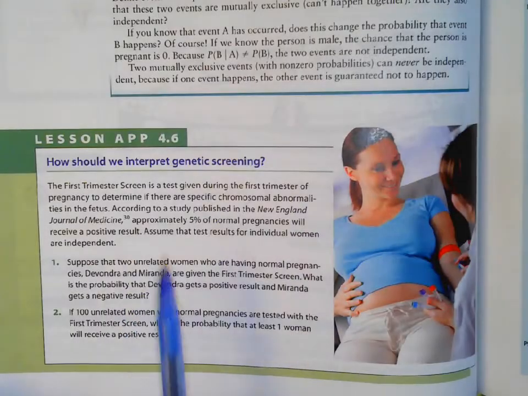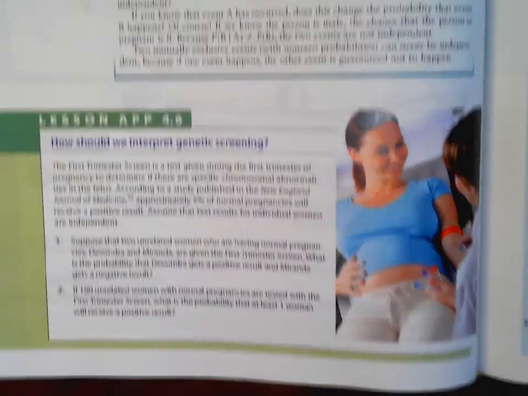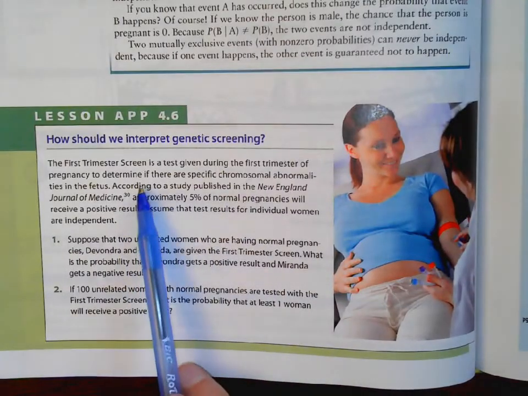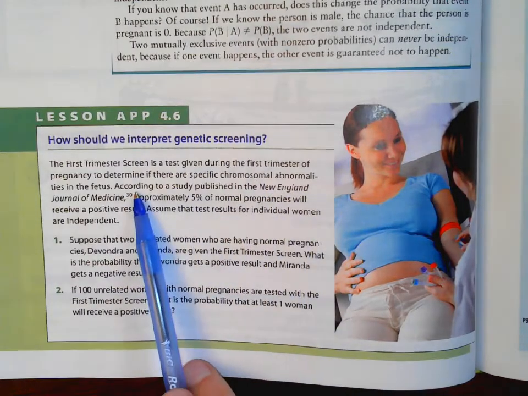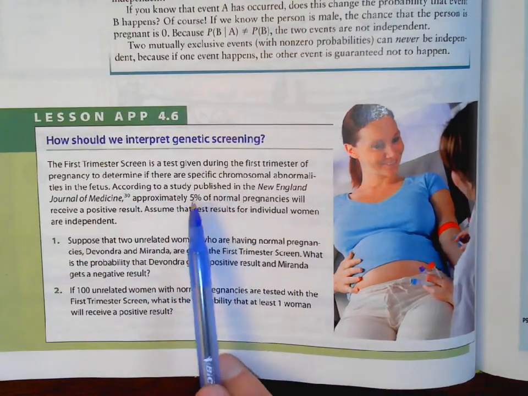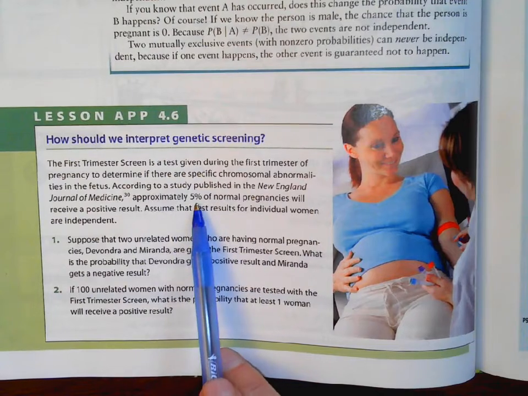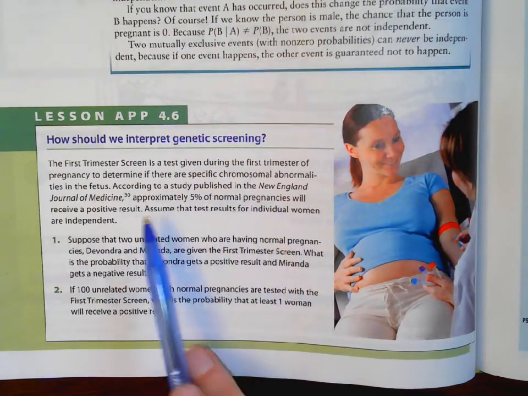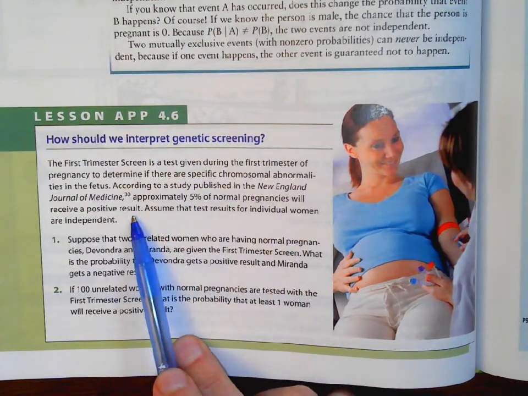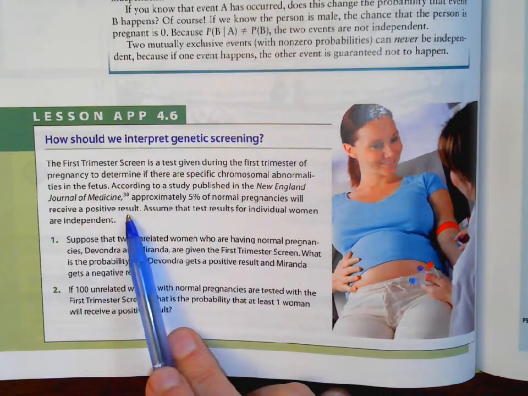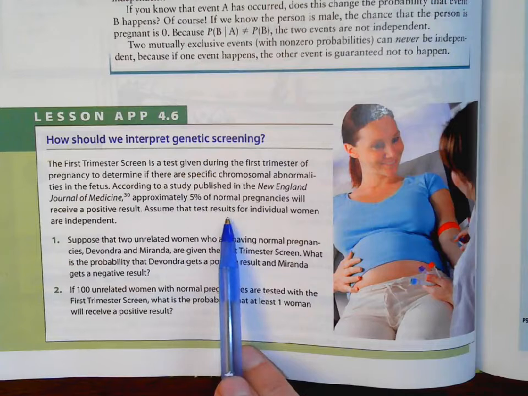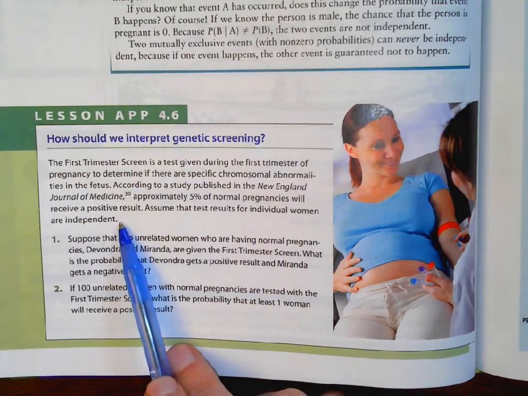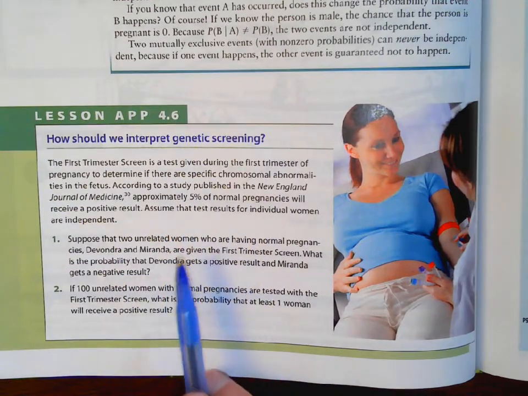Okay, so one more example. The first trimester screen is a test given during the first trimester of pregnancy to determine if there are any specific chromosomal abnormalities in the fetus. According to a study published in the New England Journal of Medicine, approximately 5% of normal pregnancies will receive a positive result. So even though they're normal, they get a positive result, which says there's something abnormal. Assume that test results for individual women are independent. From woman to woman, one doesn't impact the other.